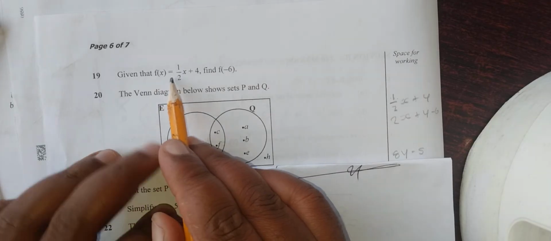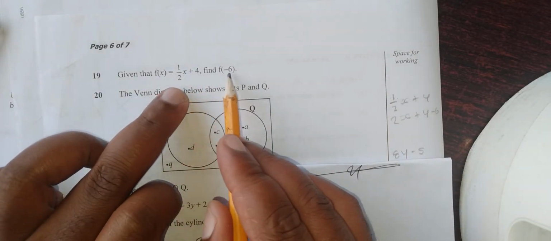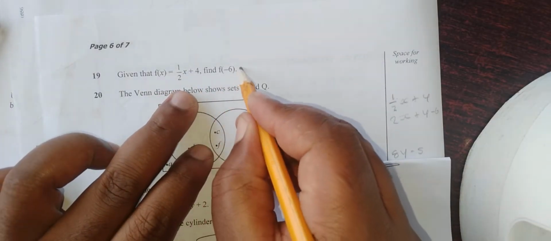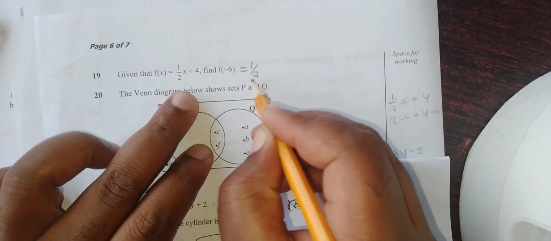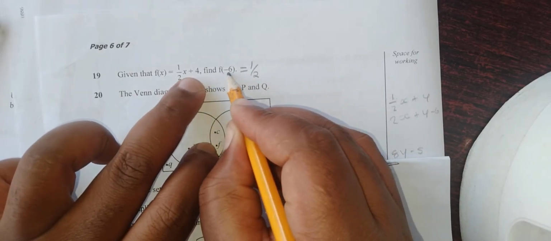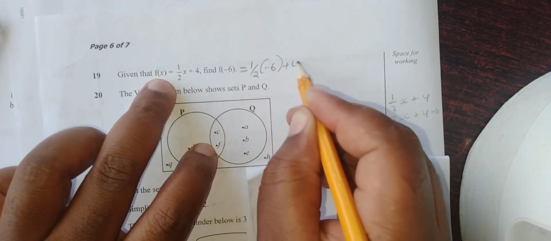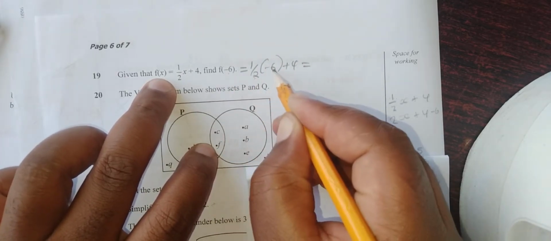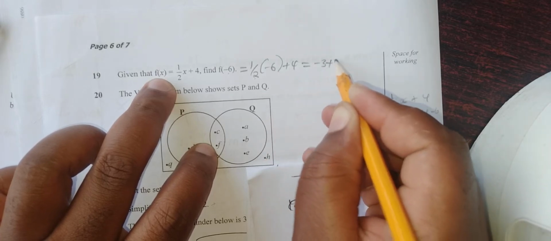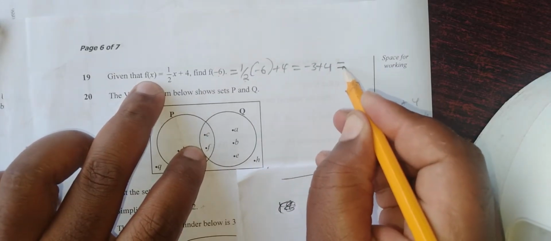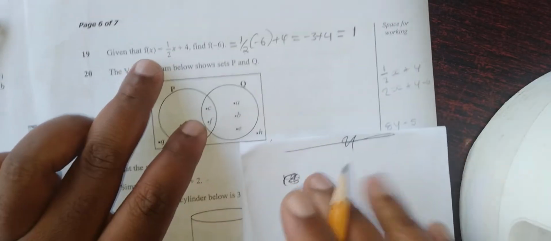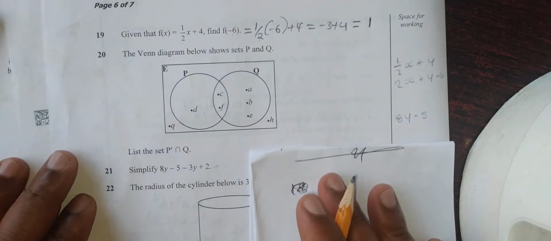Given that f of x is a half of x plus 4, find the f of negative 6. So this is equal to 1 over 2. Here where there is x, you put negative 6. So you say negative 6 plus what? 4. What is half of negative 6? It's negative 3 plus what? 4. Negative 3 plus 4, the answer is 1. Okay? Then you go to question 20.